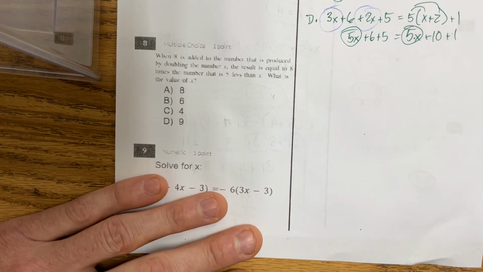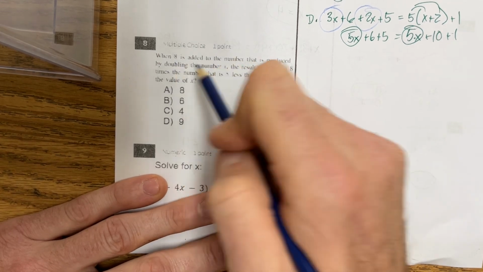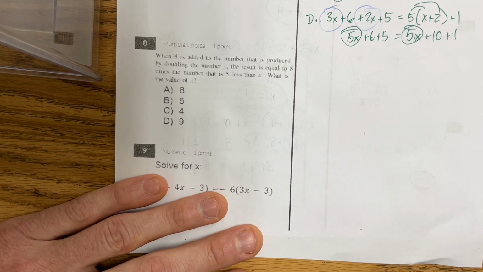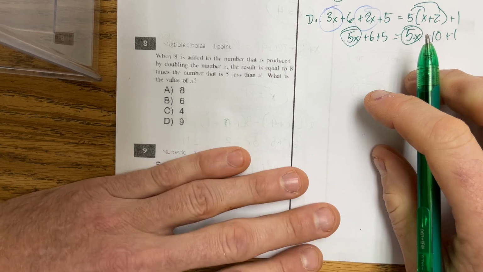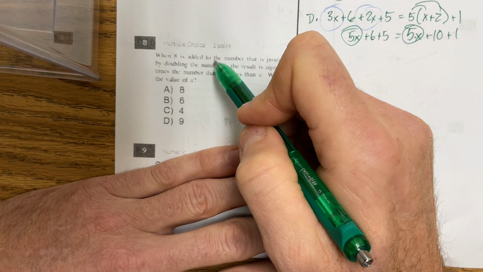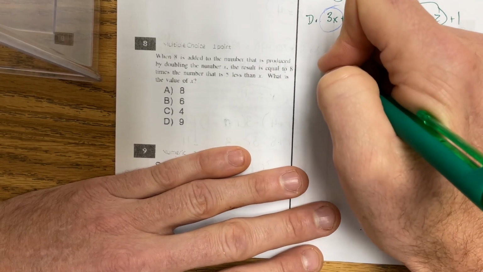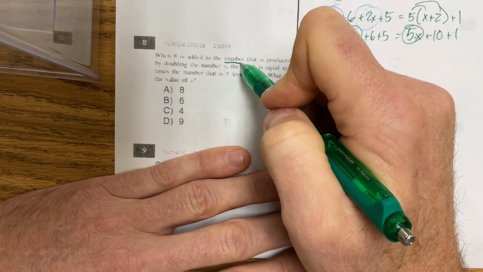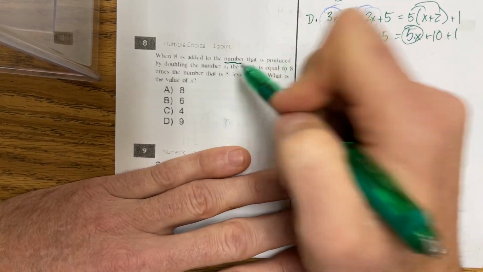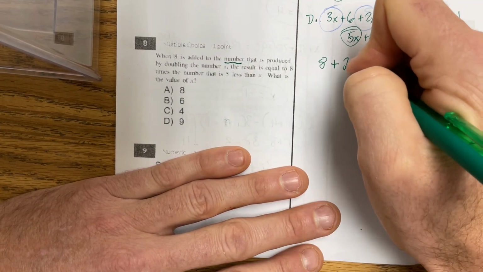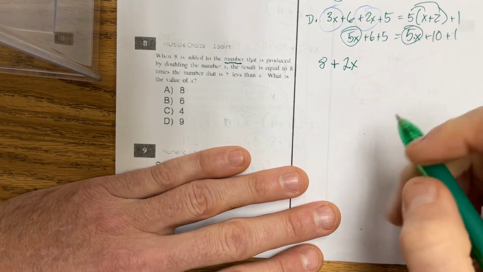Moving on to number 8. When 8 is added to a number that is produced by doubling the number x, the result is equal to 8 times the number that is 5 less than x. What is the value of x? Okay, so we really have to kind of parse this out. When 8 is added to the number, so it's going to be 8 plus a number, but let's see what that number is. This is the number that is produced by doubling x. So it's 8 plus 2x. That's the number that is produced by doubling x.